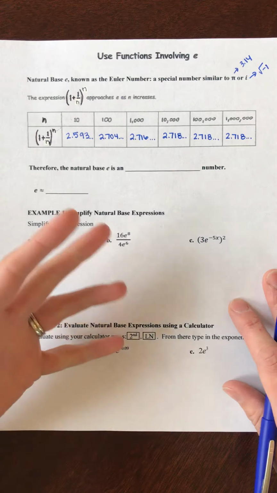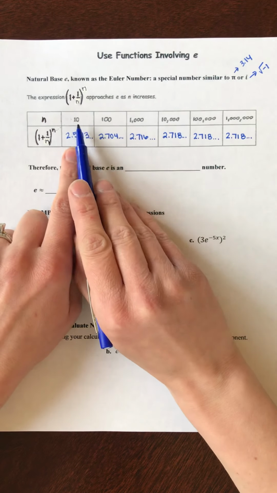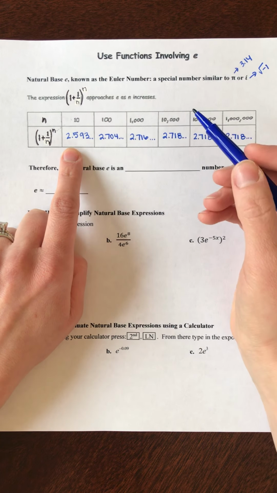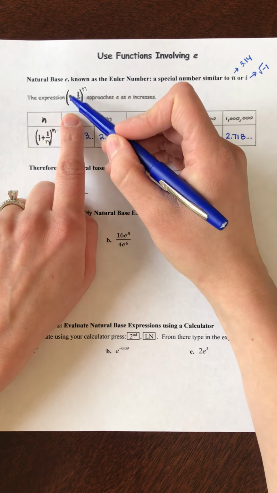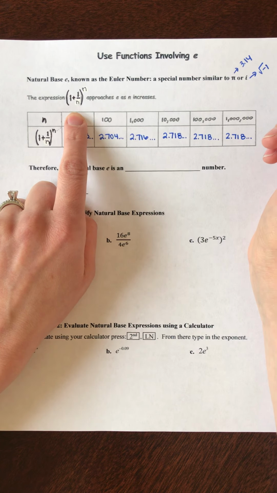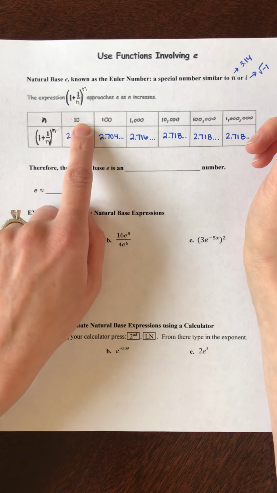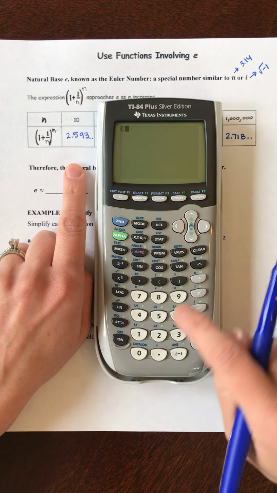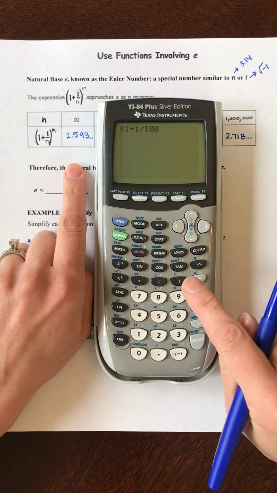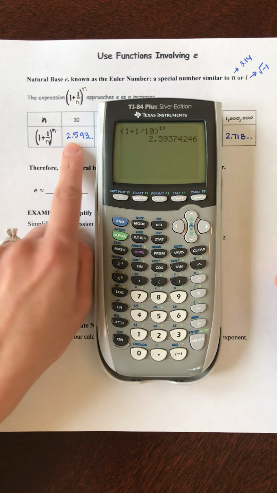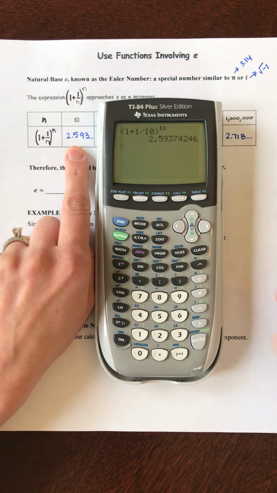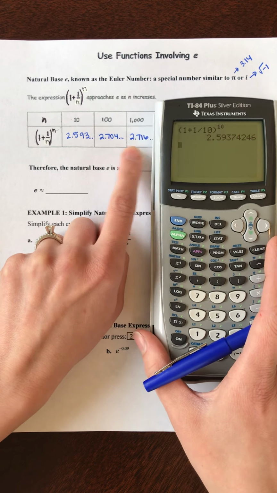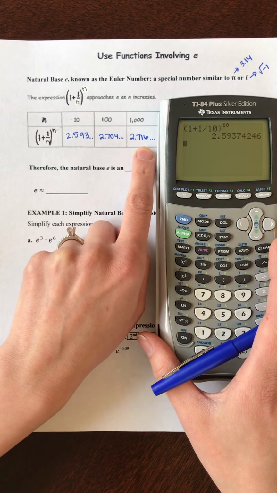If we were in school and I gave you these notes, what I'd have you do is take these numbers 10, 100, 1,000, 10,000, 100,000, and so on, and plug them into this expression: 1 plus 1 over n, all to the n power. If you plug in 10, you would take your calculator and plug in 1 plus 1 over 10, all to the 10th power, and it comes out to about 2.593. You would do the same thing with 100, and it would come out to be about 2.7. The same thing with 1,000, you would get about 2.716.